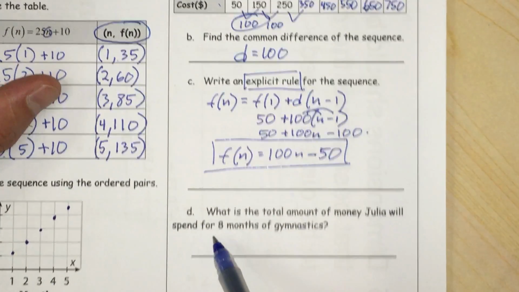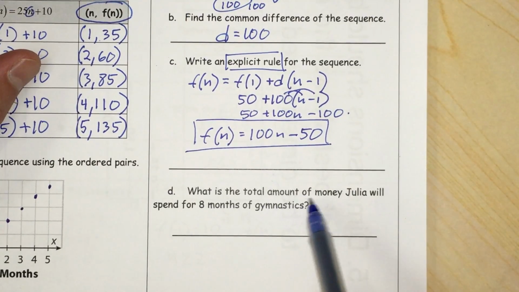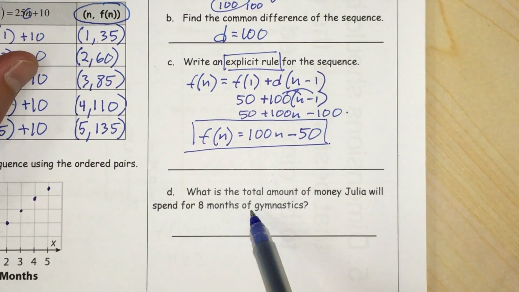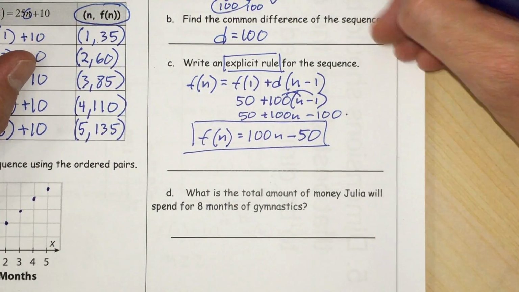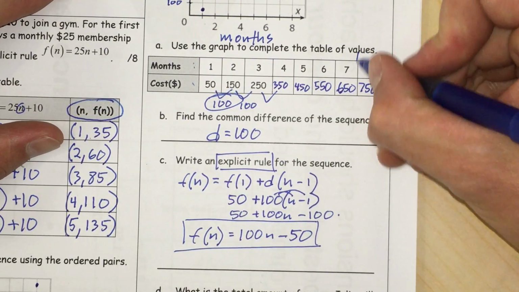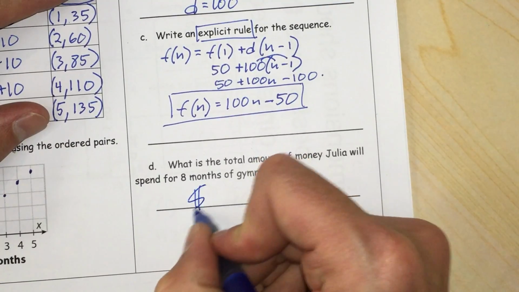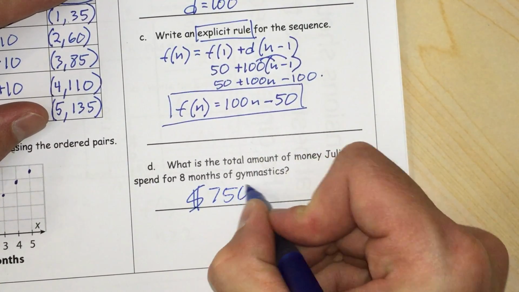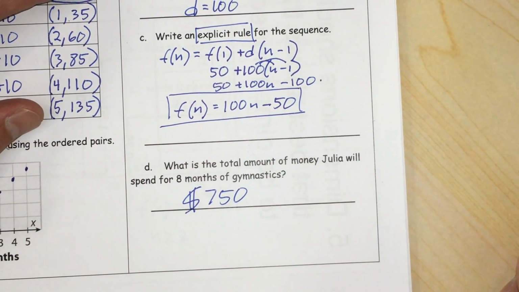Okay, and it says, what is the total amount of money Julia will spend for 8 months of gymnastics? Well, you've also already figured that one out right up here, and that's $750. Done.